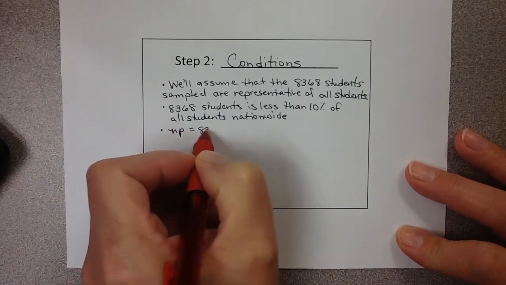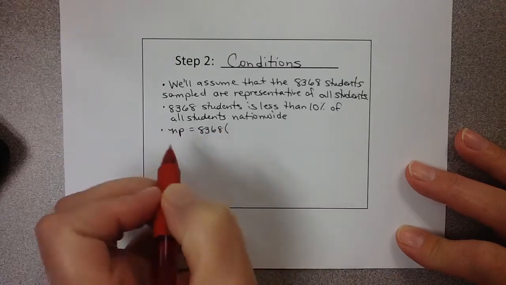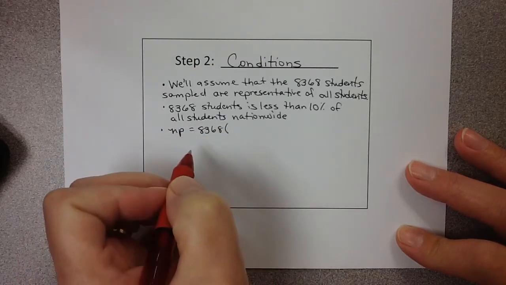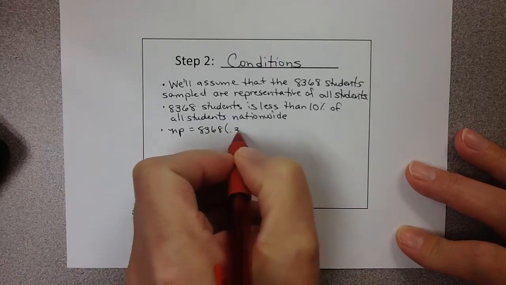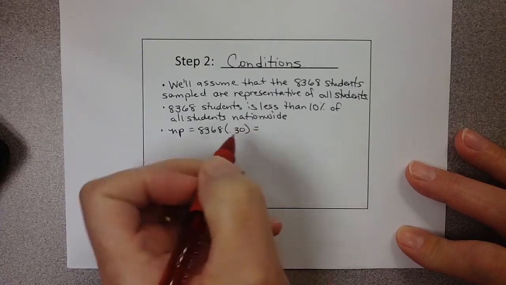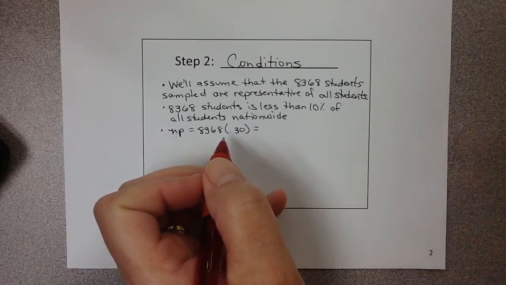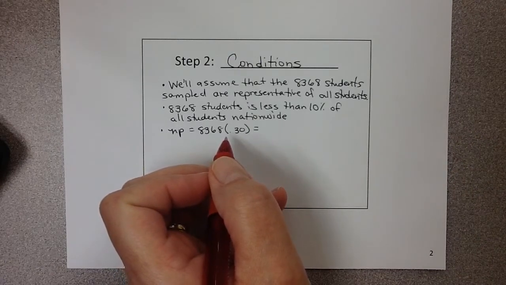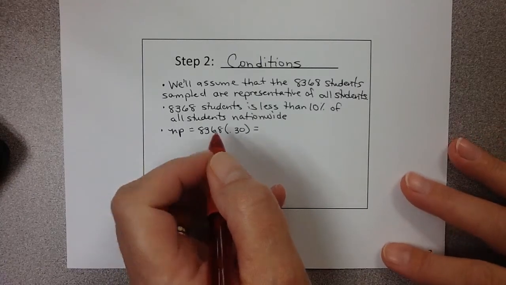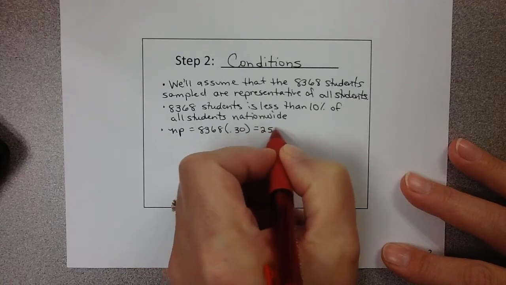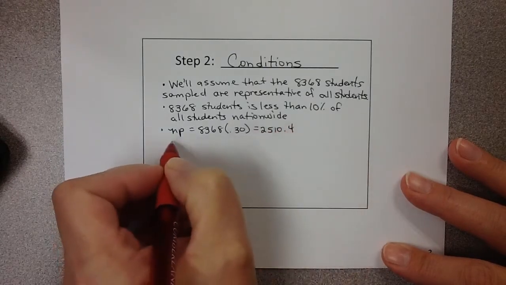All right, then the NP and NQ. Out of the 8,368 students, in a perfect world, if the null is really true, which is our assumption, 30% of those would have mothers who graduated college, would be considered successes. So 30% of 8,368 is 2,510.4.